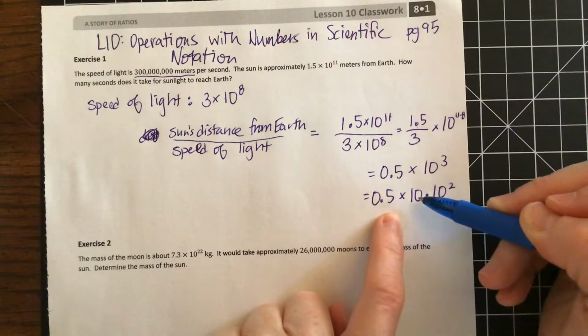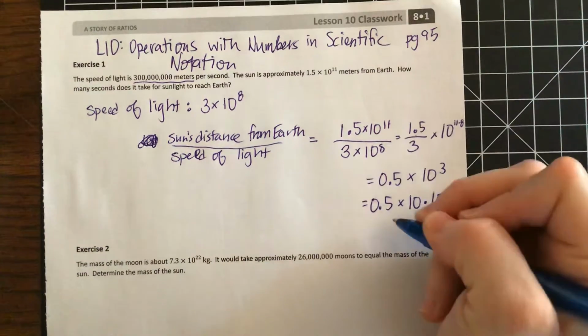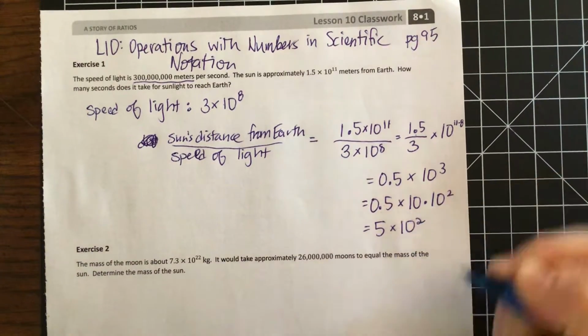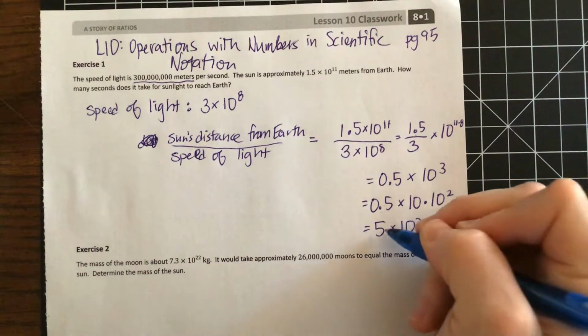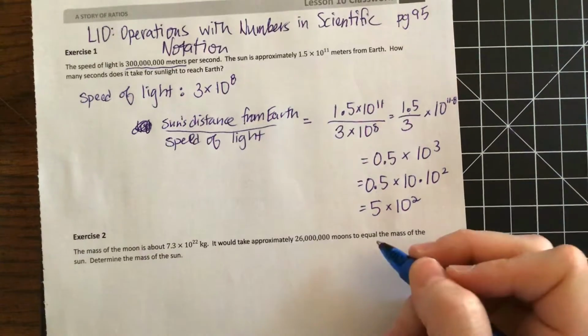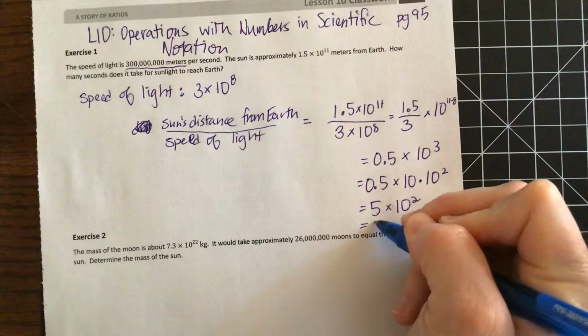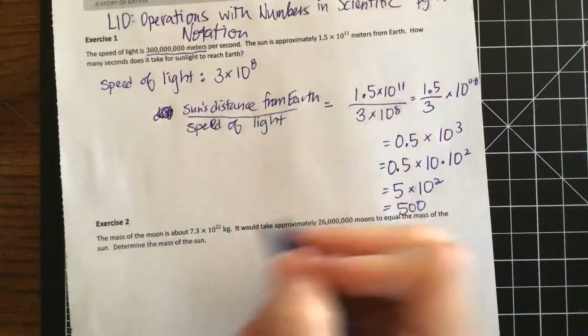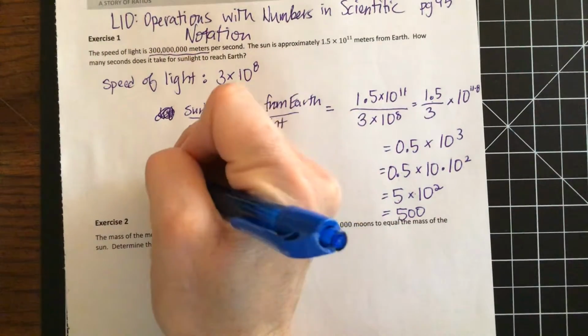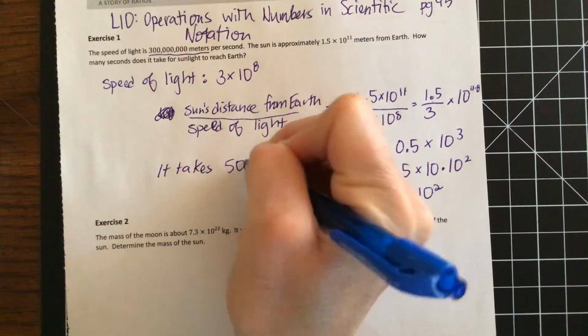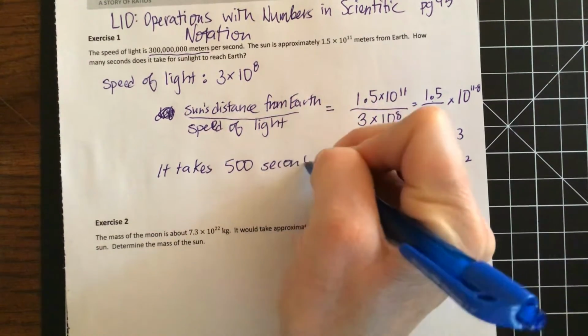So if I multiply 10 times 0.5, I get 5. And then times 10 to the 2nd. So that just makes it into scientific notation. So this is equal to 5 times 100, which is 500. So the answer would be it takes 500 seconds for sunlight to reach Earth.